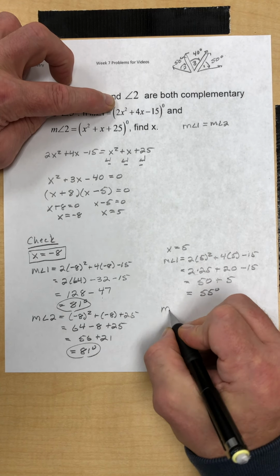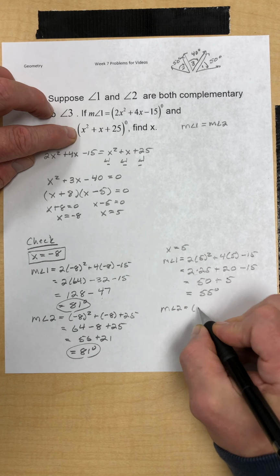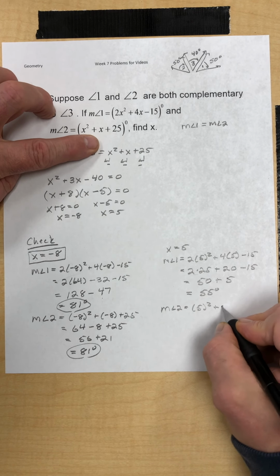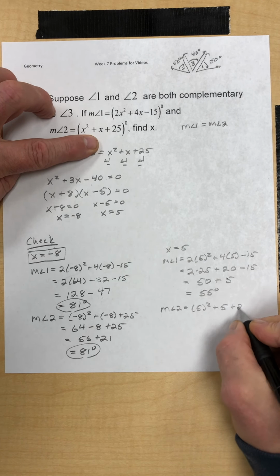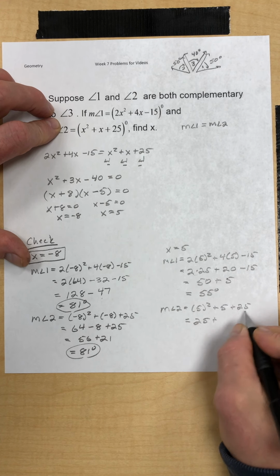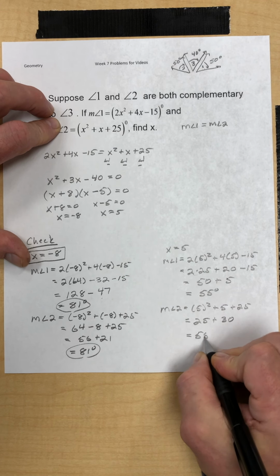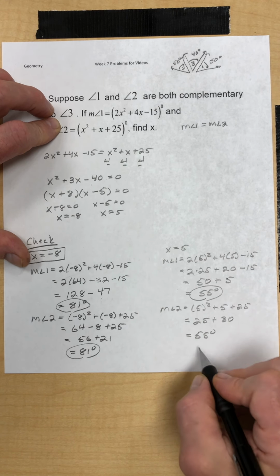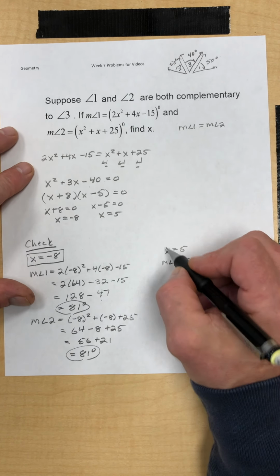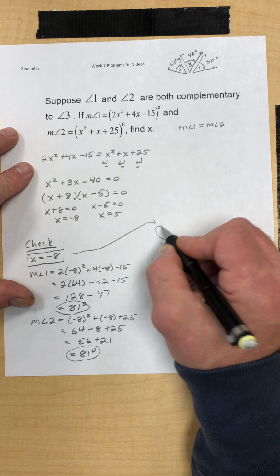Let's check the measure of angle 2 then. x squared gives me 5 squared plus 5 plus 25. So I get 25 plus 5 plus 25, which is 55. So notice I get 55 degrees. Both of these solutions work out. It says find x, so both of these are answers. Both of them work out.